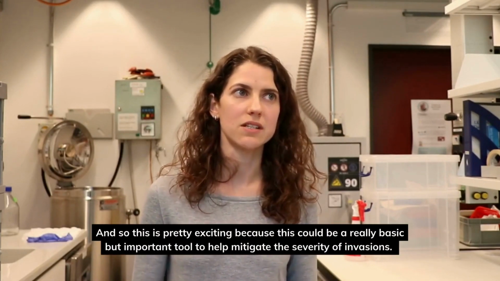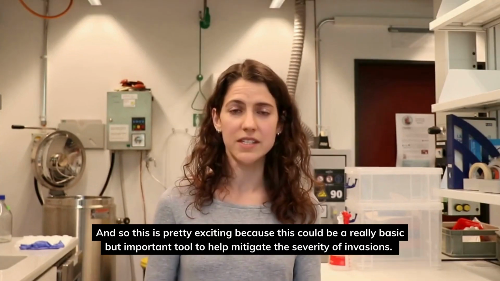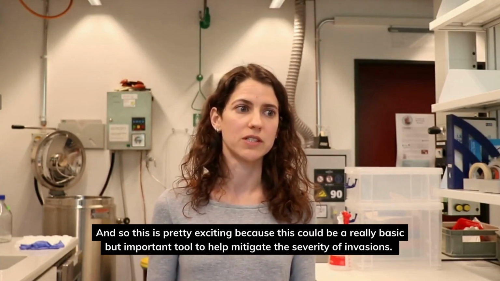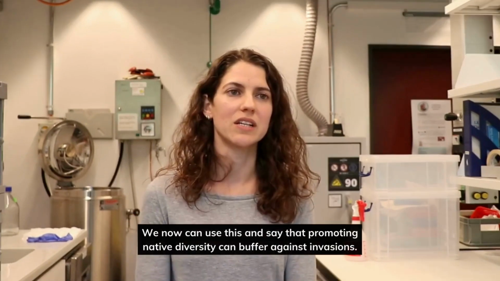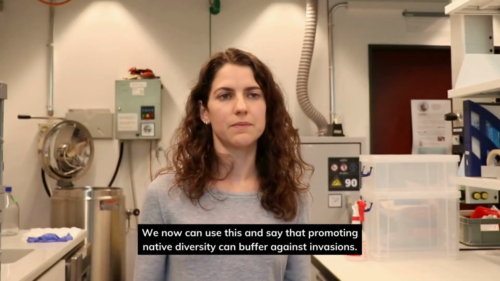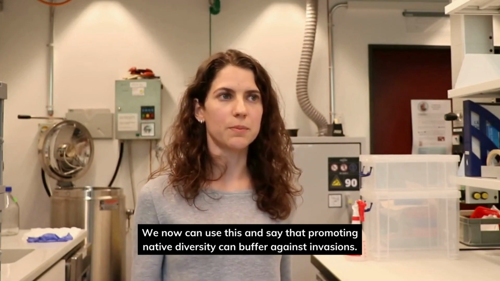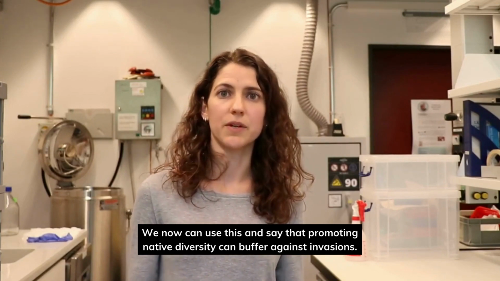And so this is pretty exciting because this could be a really basic but important tool to help mitigate the severity of invasions. We now can use this and say that promoting native diversity can buffer against invasion.